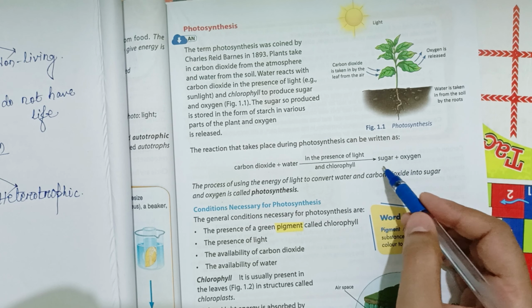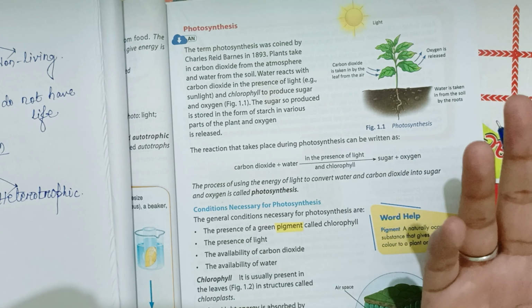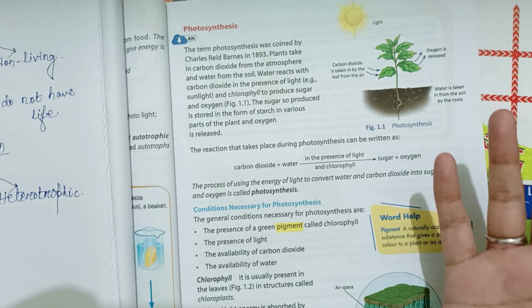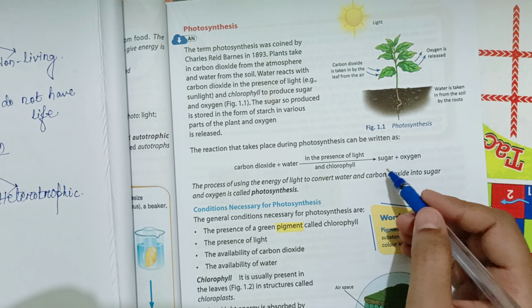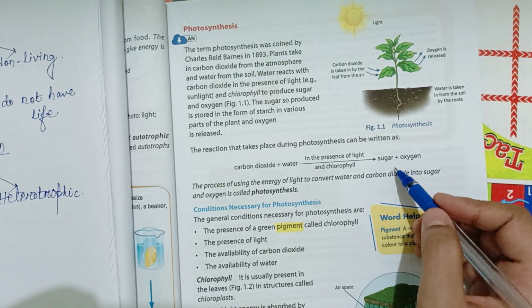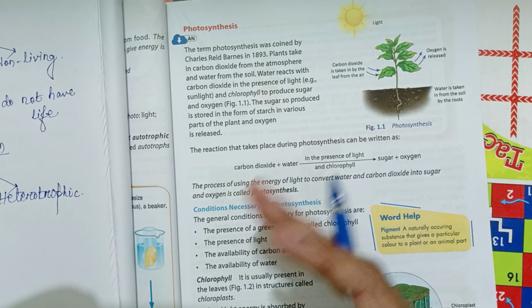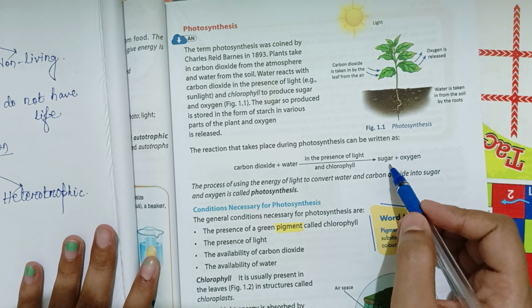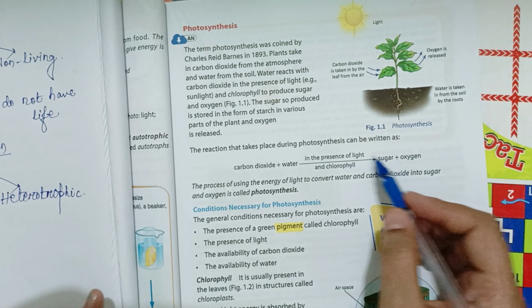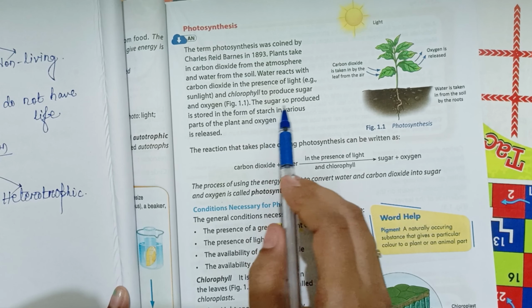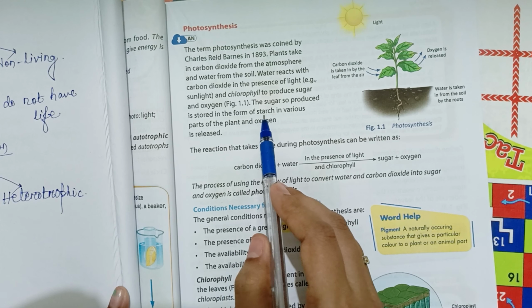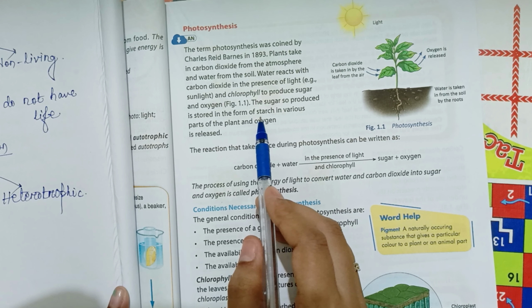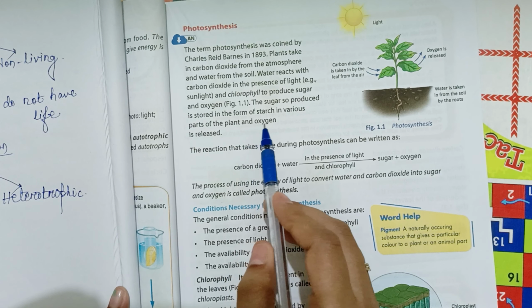You must be thinking we are getting this like potatoes or vegetables and fruits. Yeah, in all these products, the sugar is present. This sugar is converted into the complex form, and that is converted to the various kinds of vegetables or fruits that we are getting. So here the sugar means the food that is produced by the plant. The sugar so produced is stored in the form of starch. As I told, the sugar is converted to the complex form, that is the starch, in various parts of the plant, and oxygen is released.